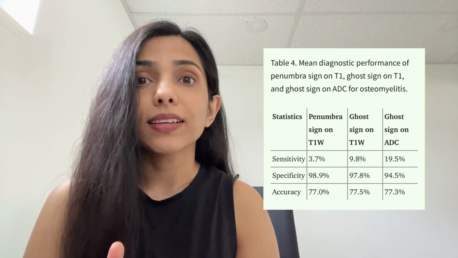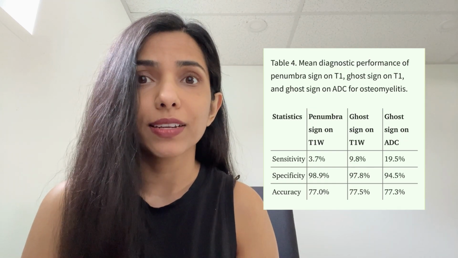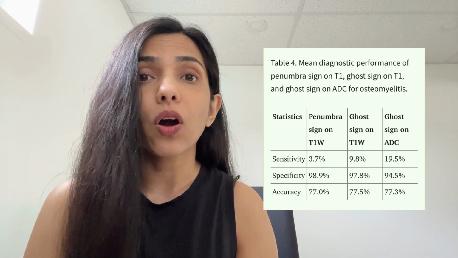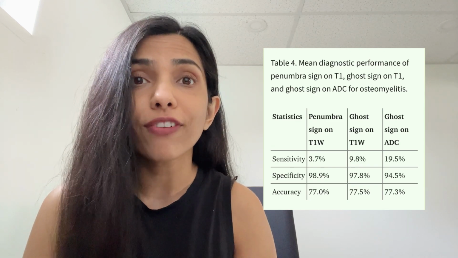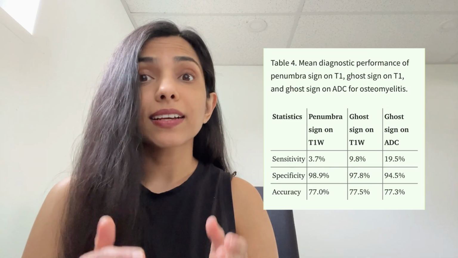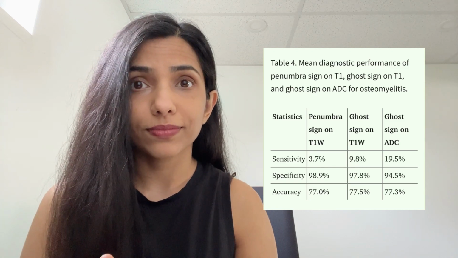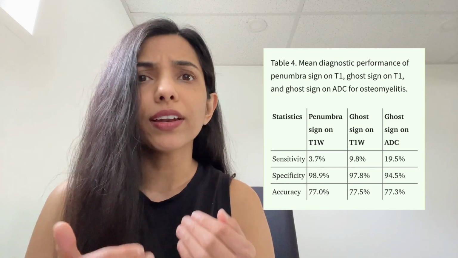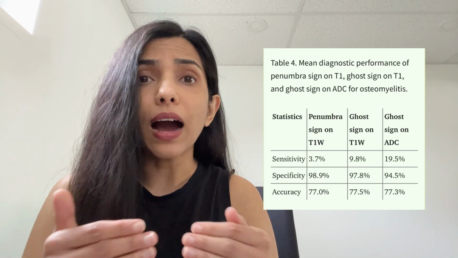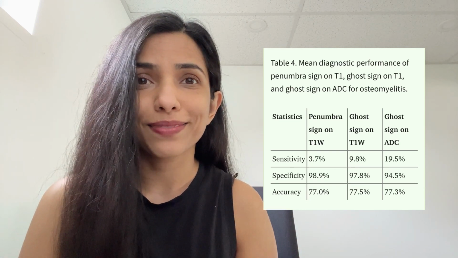They report that the ghost sign on ADC is a very specific sign for osteomyelitis with a specificity of 94.5%, which means that it can correctly identify patients without bone infection. So this can be a very useful test to rule out people who don't have bone infection or osteomyelitis.